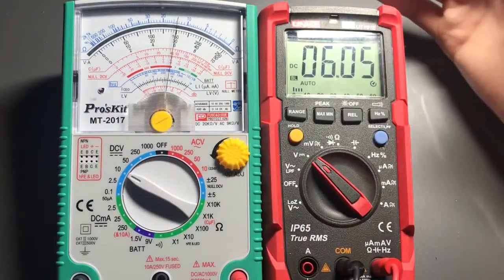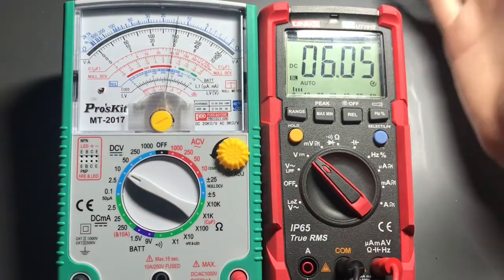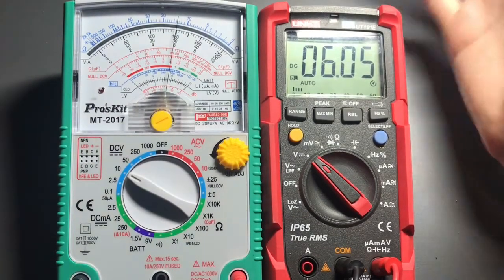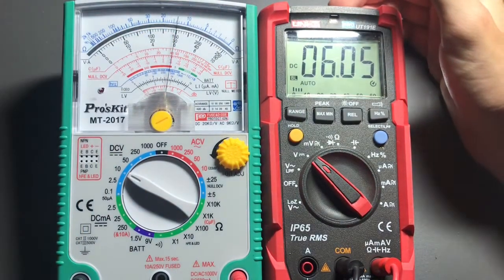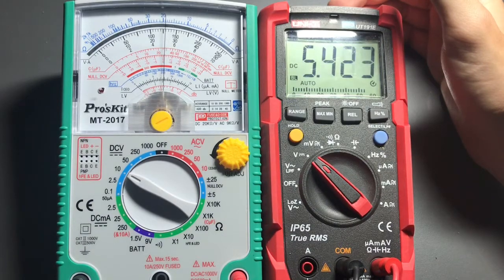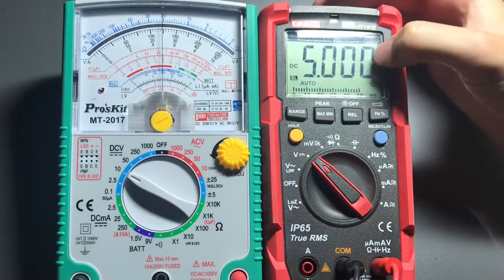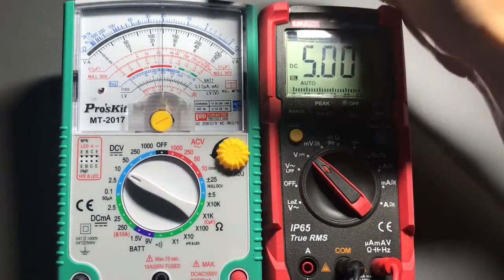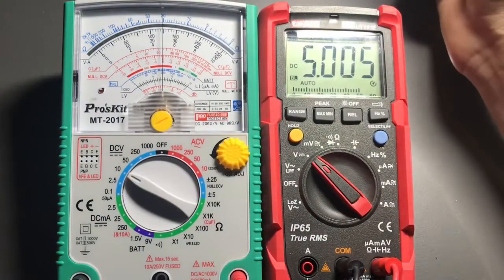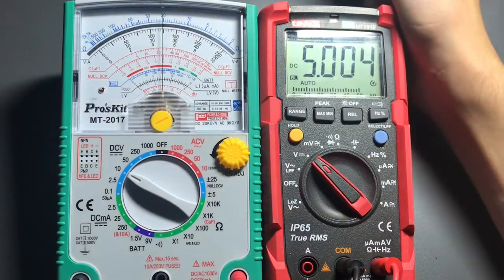What I want to show you is that you are able to do stuff with analog technology, so you can see that we can make reliable measurements. So let's right now go to 5 volt, exactly 5 volt. On this meter we are exactly 5 volt right now, and here we are slightly less, which is okay, within the spec of this meter.